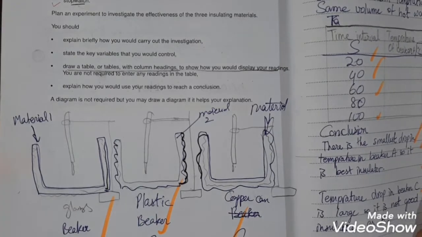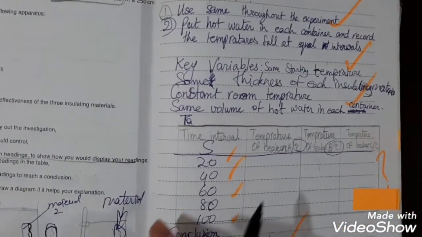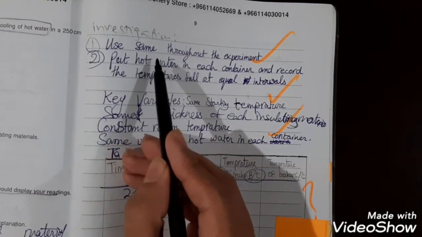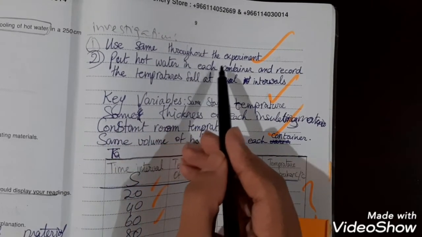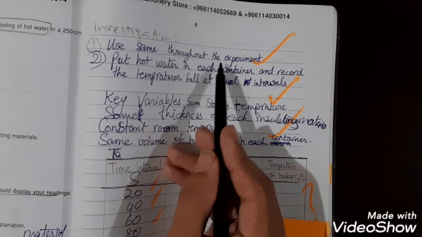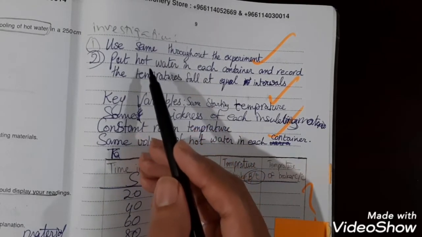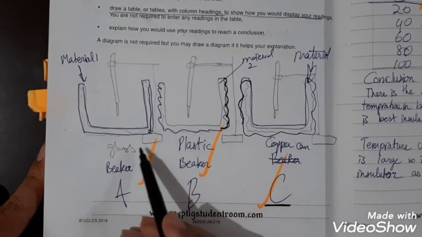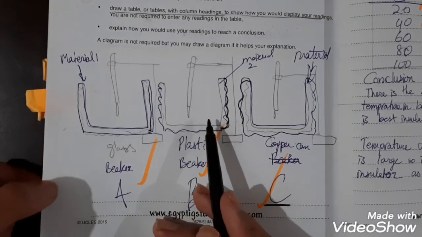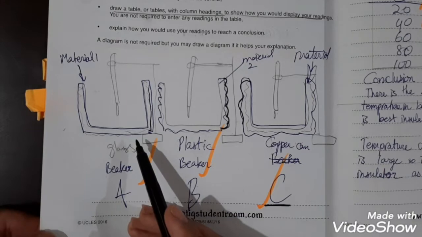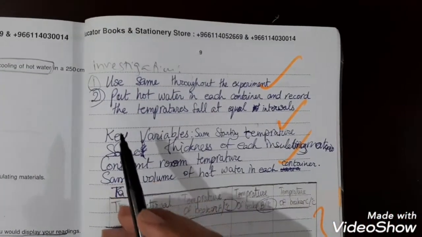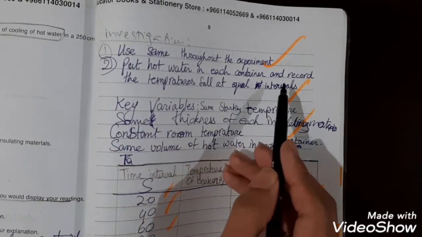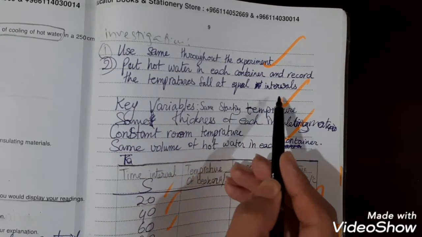So I will explain how I carried out the investigation. First, use the same amount of water throughout the experiment. This means that you have to start recording the temperatures of all three beakers at the same time, so that the experiment can be accurate. This is statement 1. Then in statement 2, put hot water in each container and record the temperature fall at equal intervals.